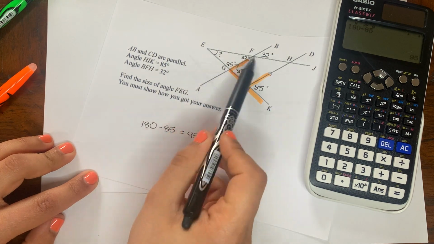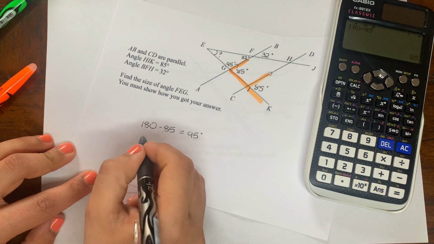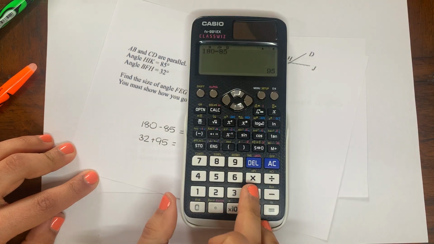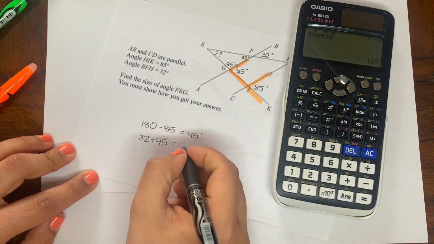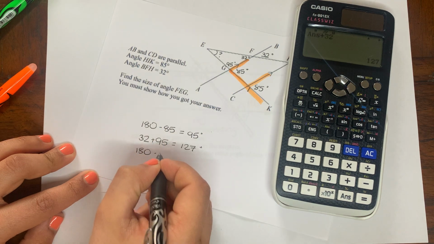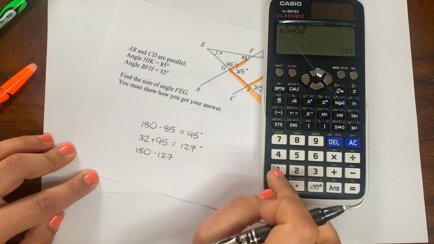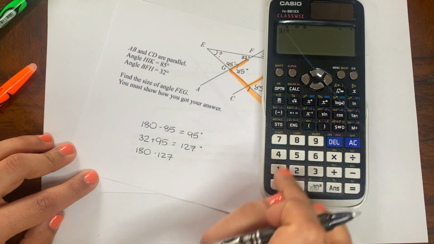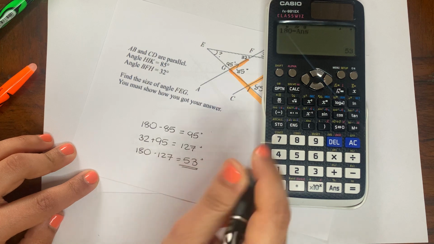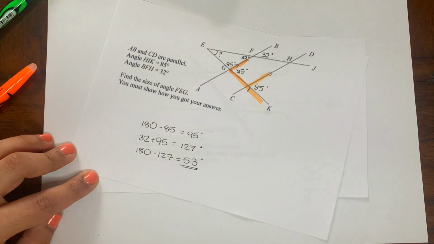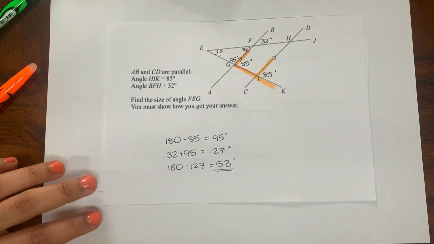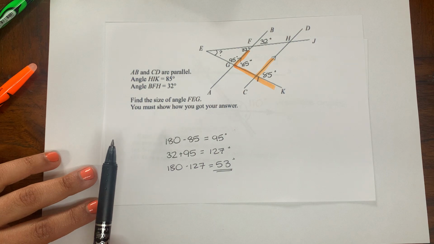And then again, I've got angles in a triangle. So if I add those two and take them from 180, 32 plus 95 gives me 127. And I'm going to take that away from 180. Which gives me 53 degrees. So that must mean that the angle FEG is 53 degrees. And that would ensure that I get full marks on that question because I've shown all my working out either on my diagram or further below.